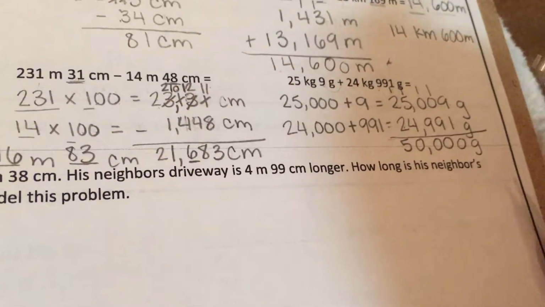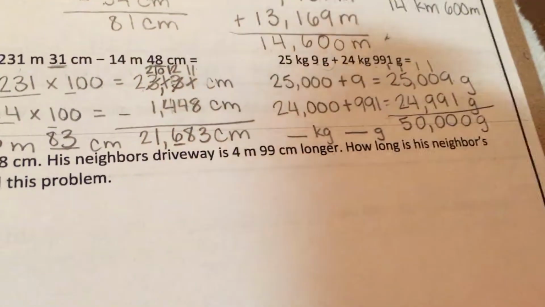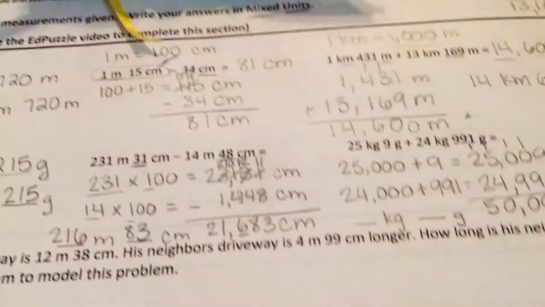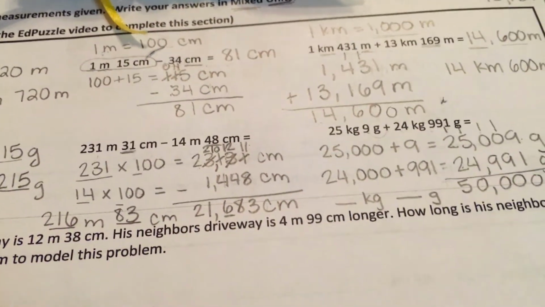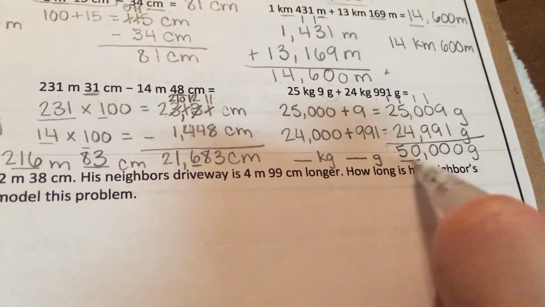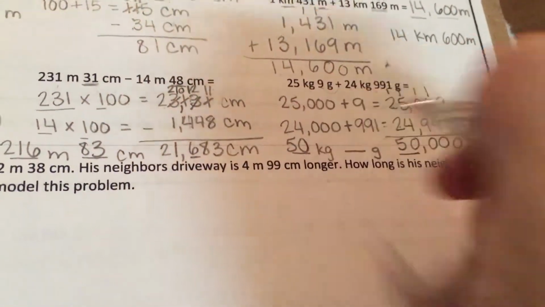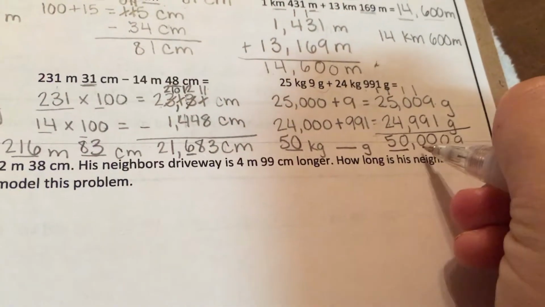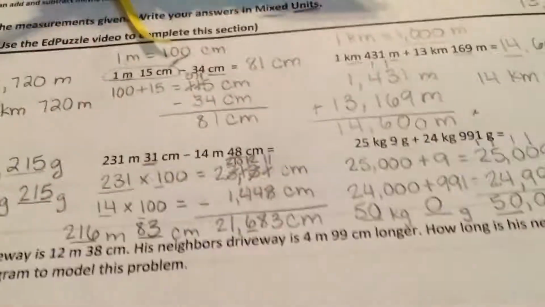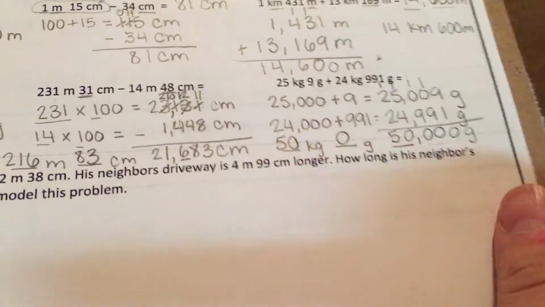But we have to convert that. How many kilograms? How many grams? Again, if you know that in grams and kilograms, there's 1,000 grams, so we're looking at our thousands places. So here in my thousands places, I have 50. So I know that I have 50 kilograms, but then I only have 0 grams left over. And is that okay? Yes, that is perfectly okay.